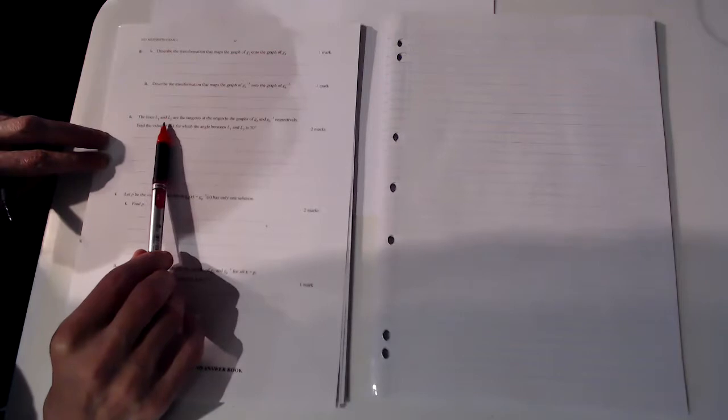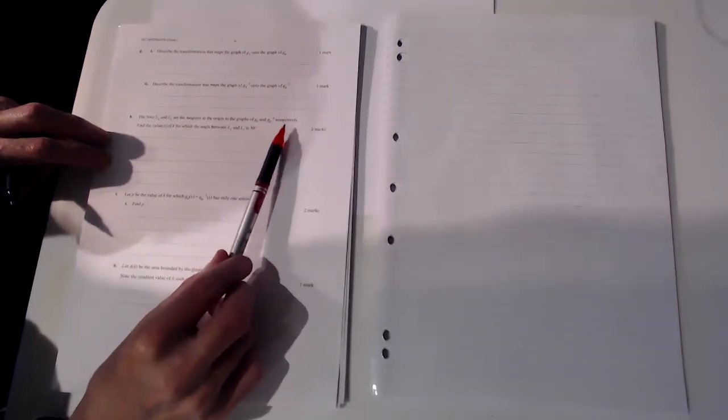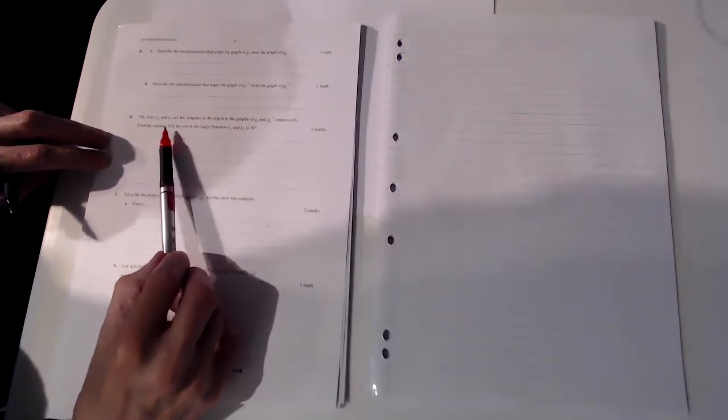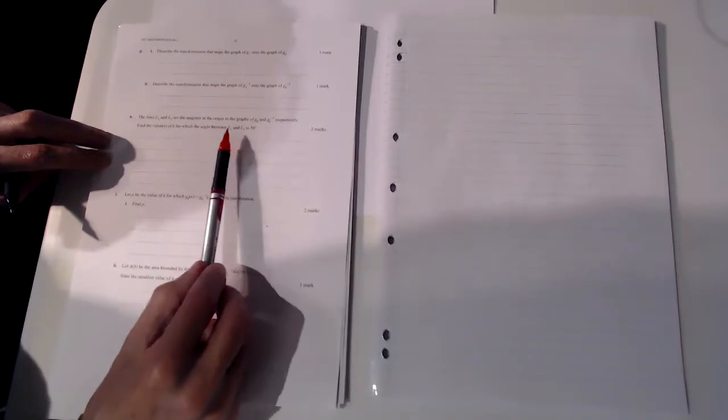Question 4H says the following. The lines L subject 1 and L subject 2 are the tangents at the origin to the graphs of G subject K and G subject K inverse function, respectively. Find the values of K for which the angle between L subject 1 and L subject 2 is 30 degrees. What are they talking about?